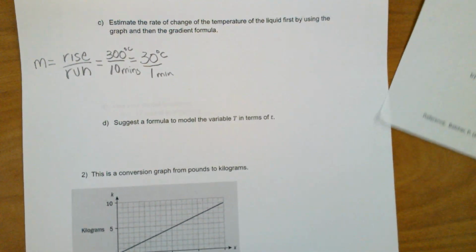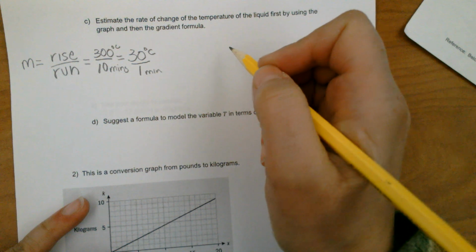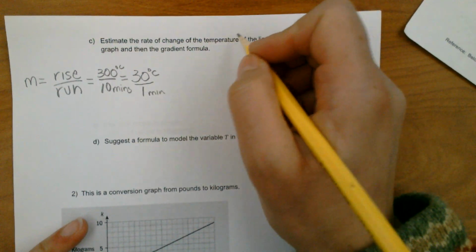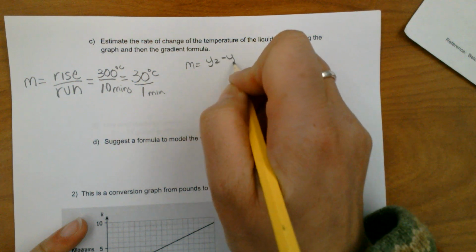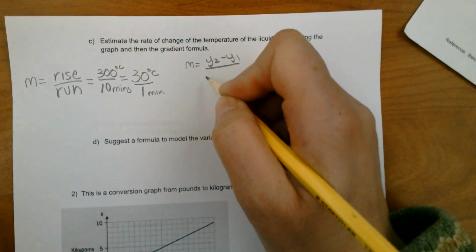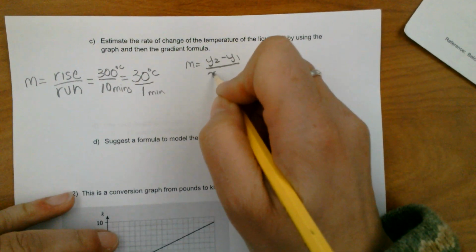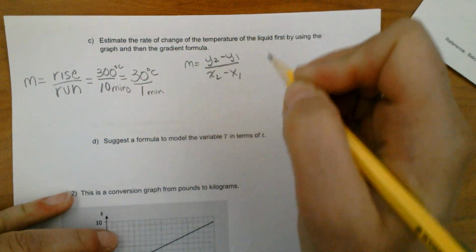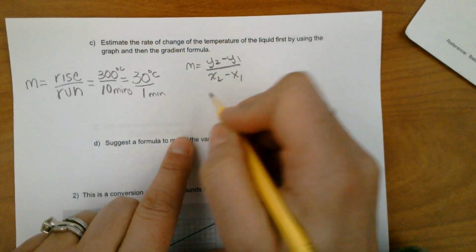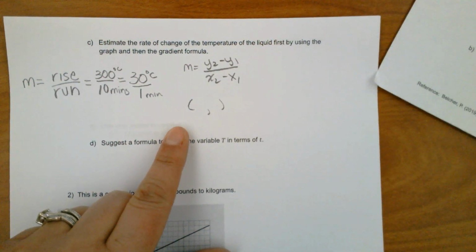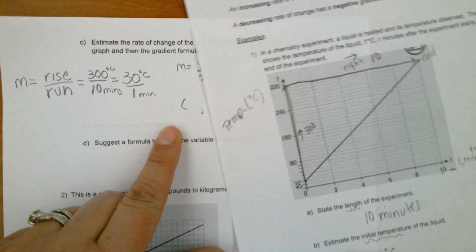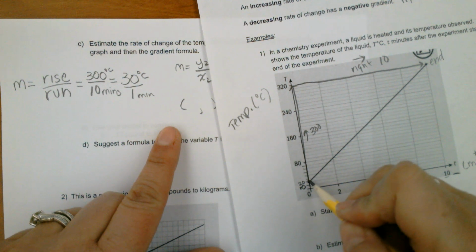Now they asked us to use the gradient formula. So let's remember what the gradient formula is. M equals y2 minus y1 over x2 minus x1. So here we need 2 points. So the first point that we can use goes back to using that start point. So we have a start point that's right here. What is this start point?